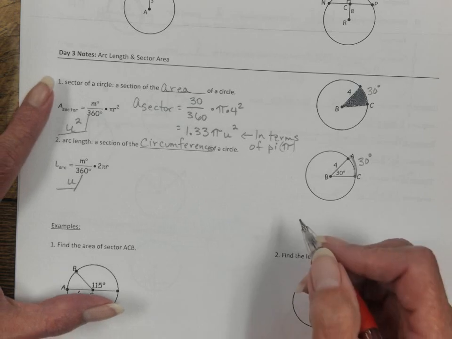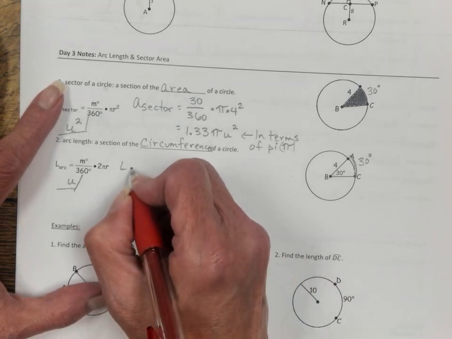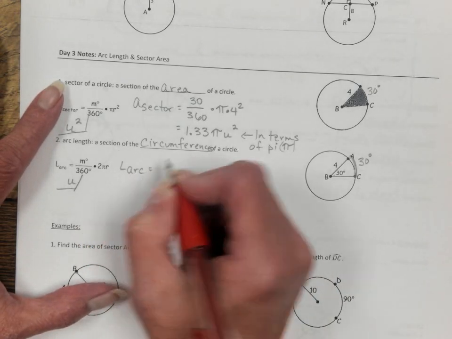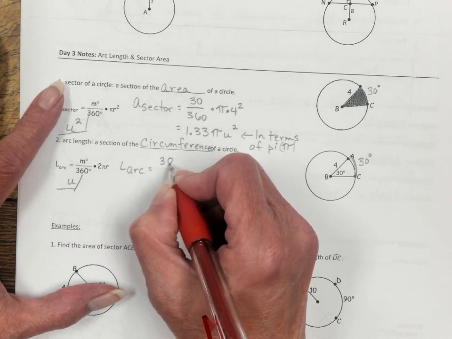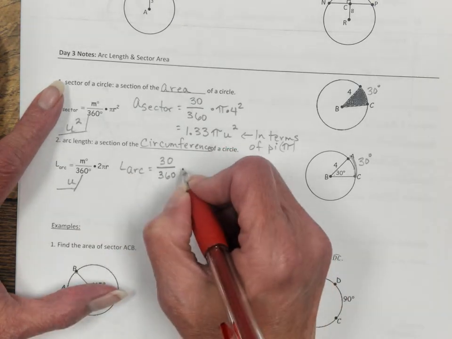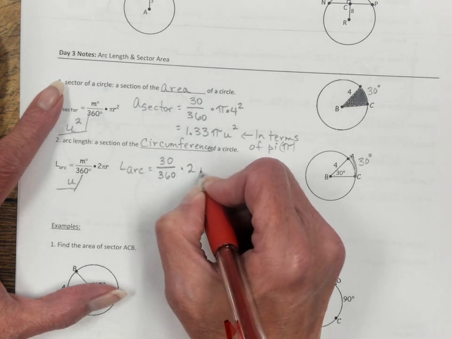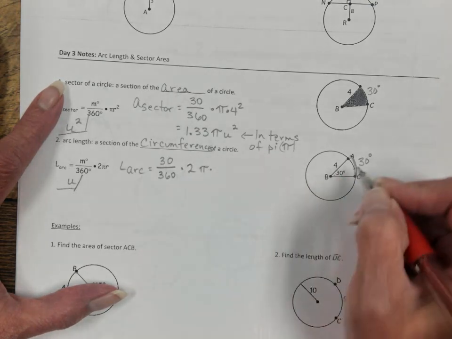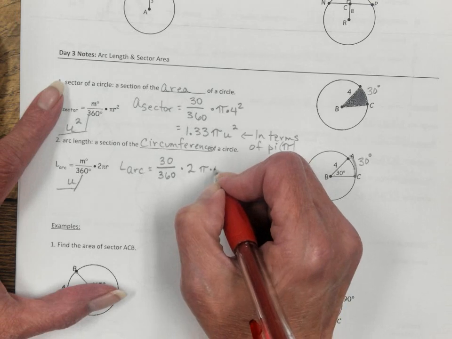So I'm going to set it up as a percentage. The length of the arc equals 30 degrees out of 360 degrees total times 2 times pi times radius, which here I'm given as 4.